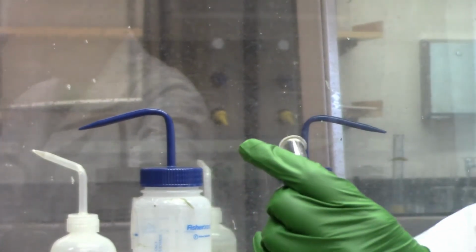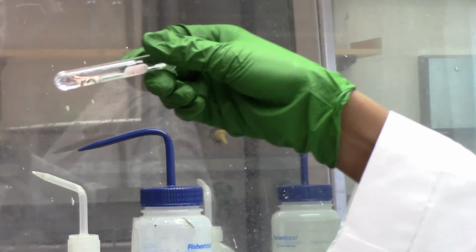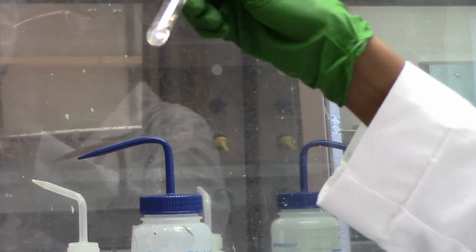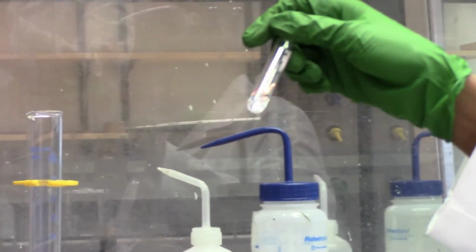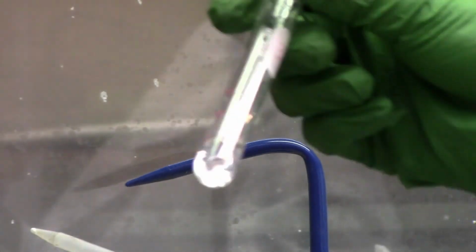Okay, our copper ribbon or metal is all the way in the solution. No bubbles forming, no color changes to the metal, and no color changes to the solution. So no reaction.